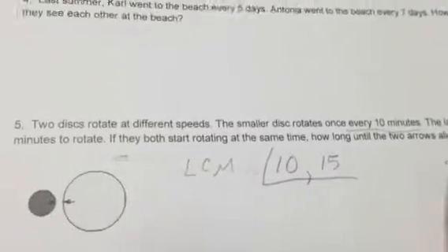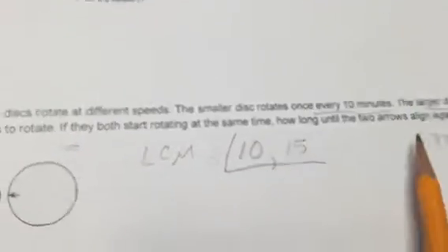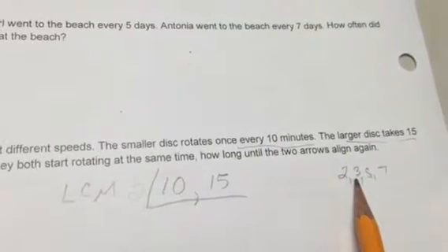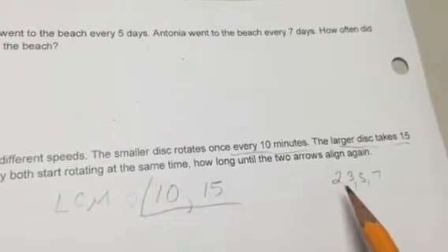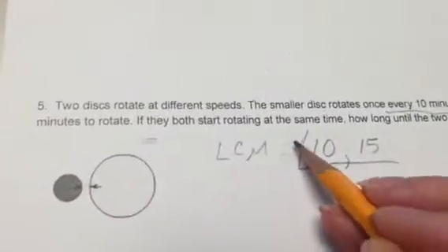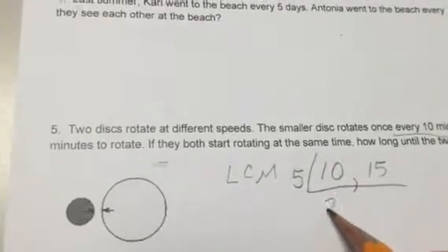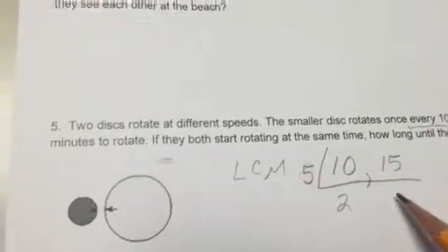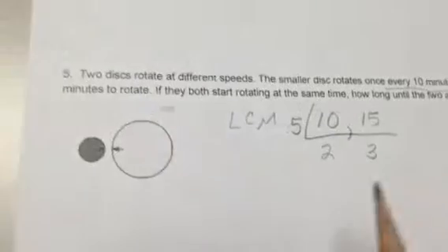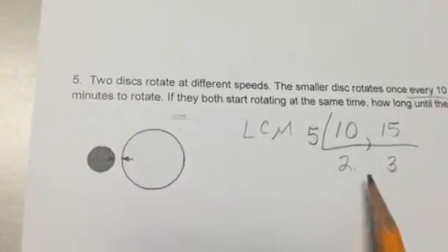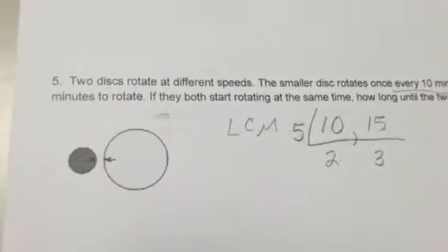So 2 doesn't go into 15, so that one's not going to work. 3 doesn't go into 10, so that's not going to work. 5 will go into both of those. If I put 5 out here, 10 divided by 5 is 2, and 15 divided by 5 is 3. Then I look at my numbers 2 and 3, and they don't have a common factor.